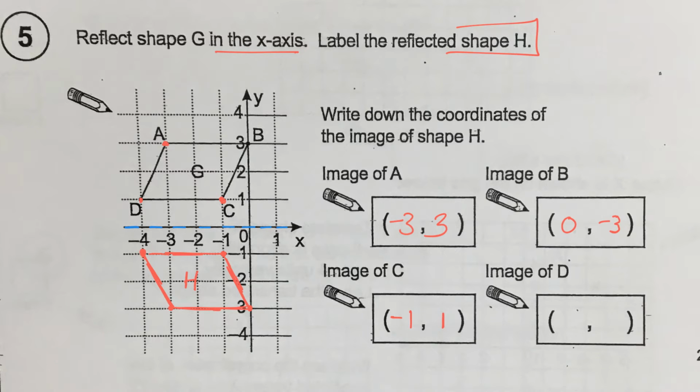And the last one, D, it was over here, it came over here, so that's along the corridor to -4, down the stairs to -1. So that is -4, -1, and we're done.